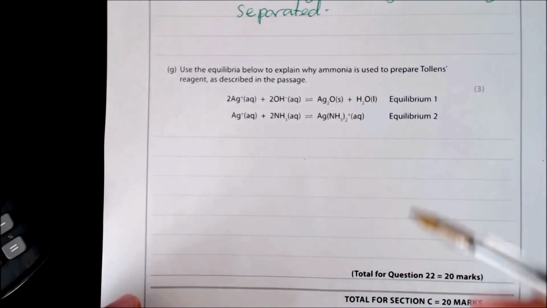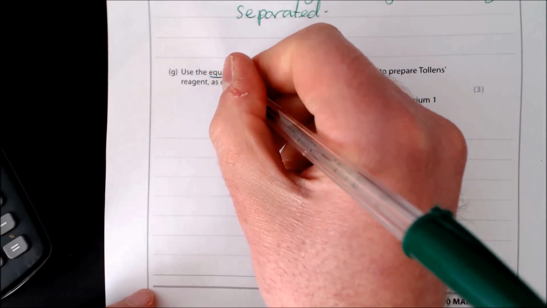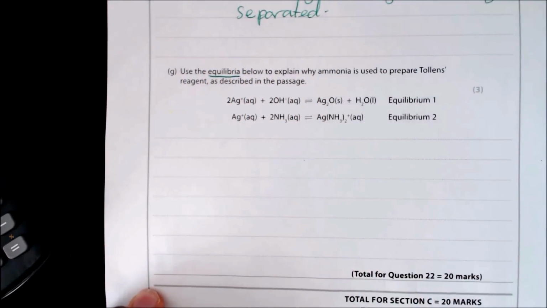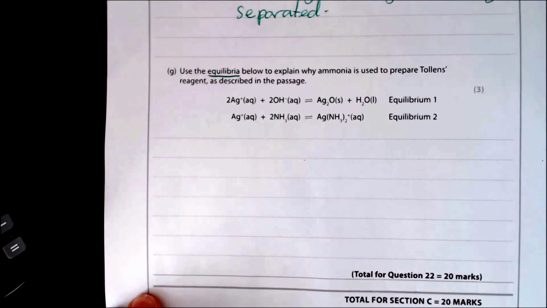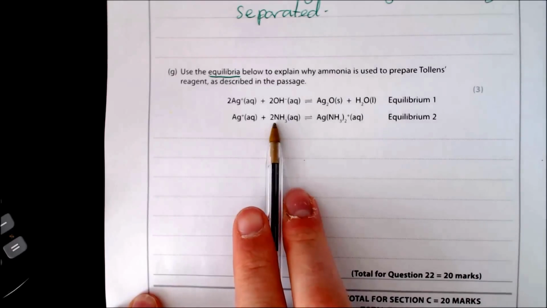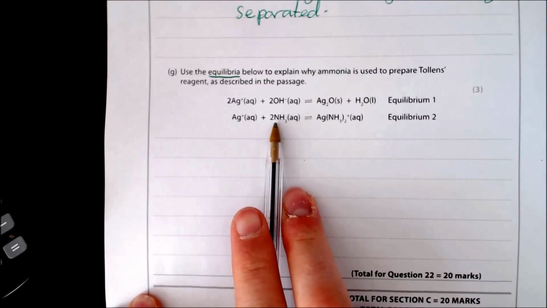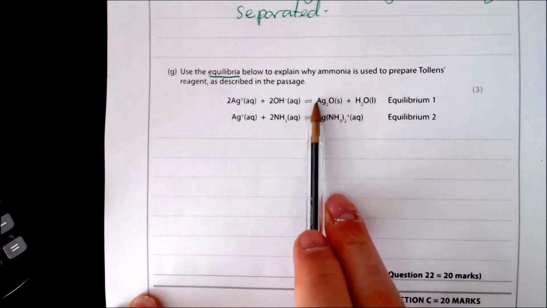And I suppose the key thing here is like a hidden message: equilibria. We have to use the equilibria. So we have to talk about Le Chatelier's principle within these questions, or use Le Chatelier's principle to help us understand what's going on. Okay, so the whole point of this is actually using ammonia prevents the formation of this stuff here.